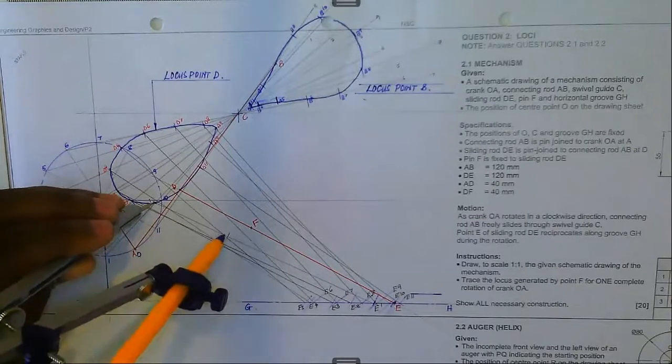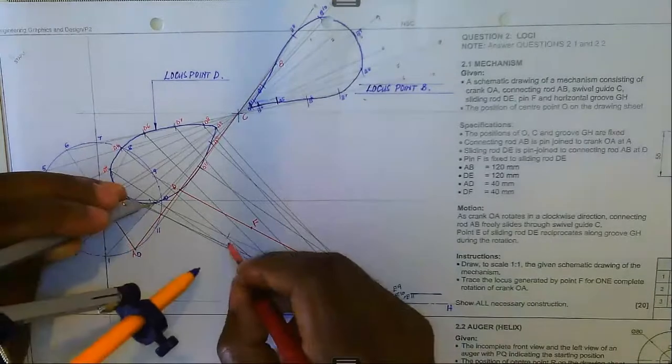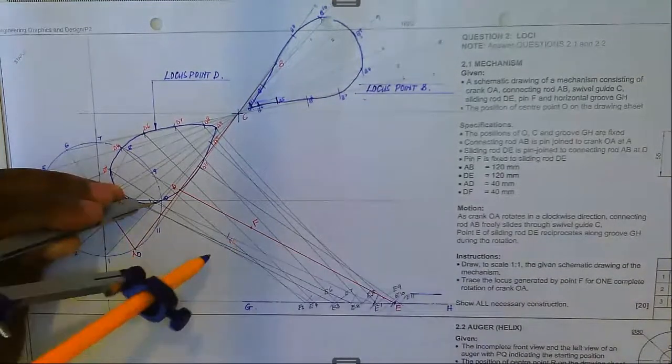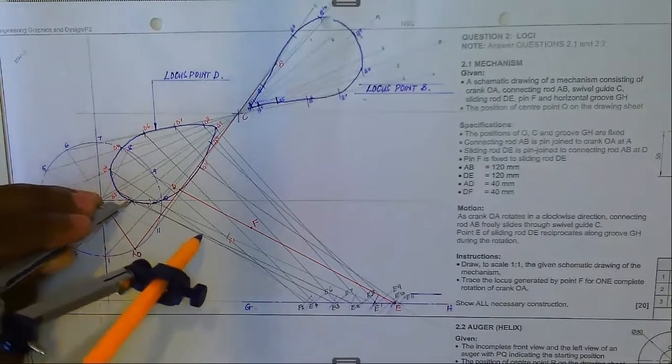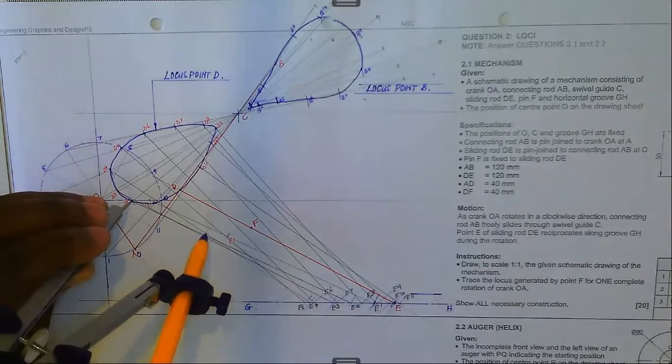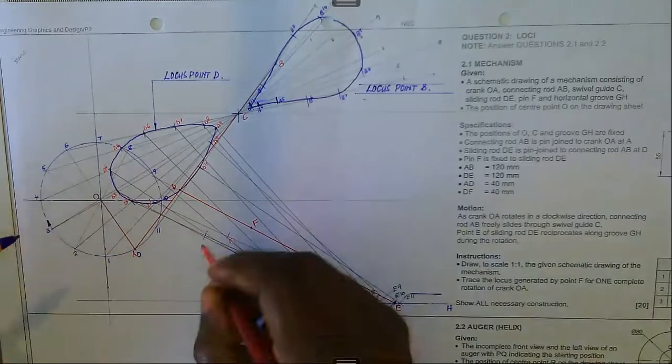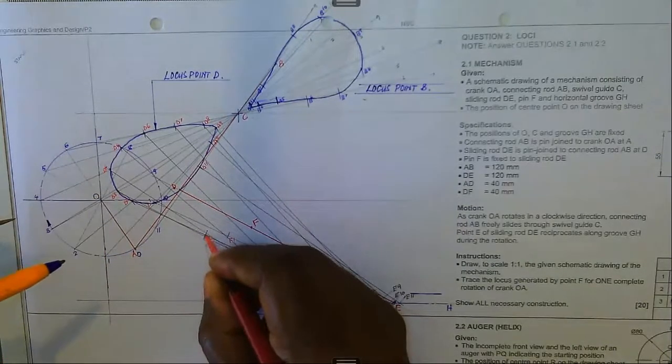So now you have got D1 to F1, I'm going to label. Then D2, which is this one, F2, which is this point.